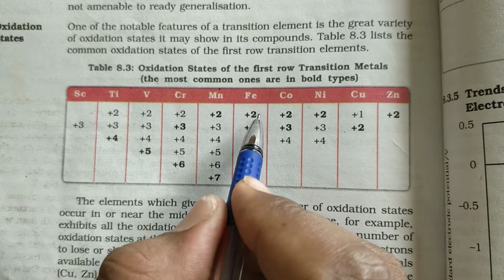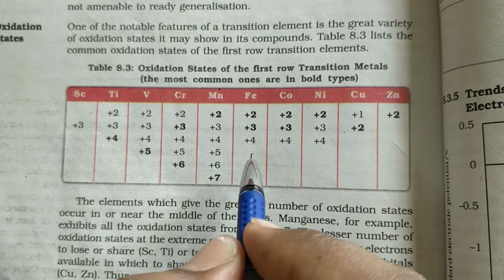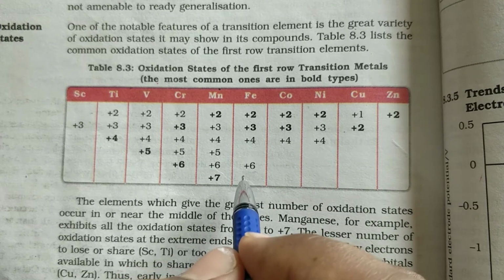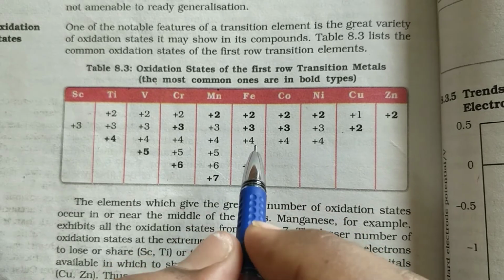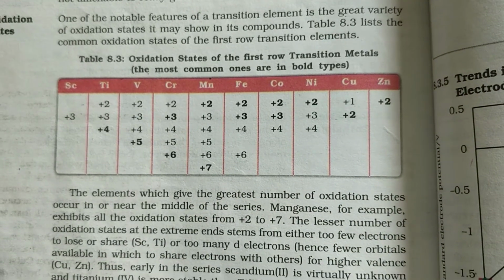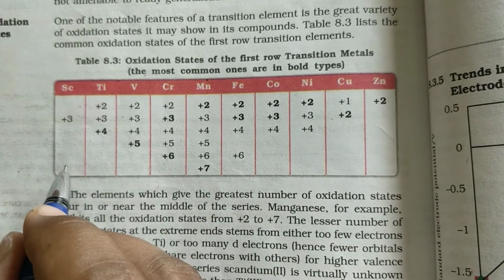For example, iron will show mostly +2 and +3. In bold letters they gave +4 and +6, but very rarely will it show those. Now see, here also one important thing we can remember easily.